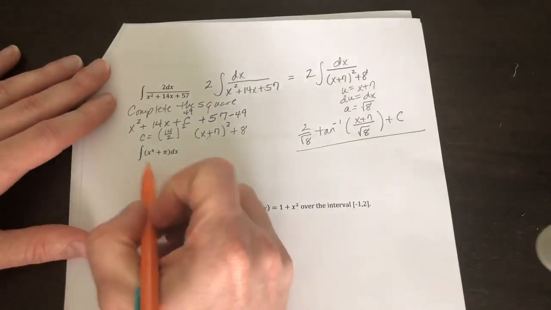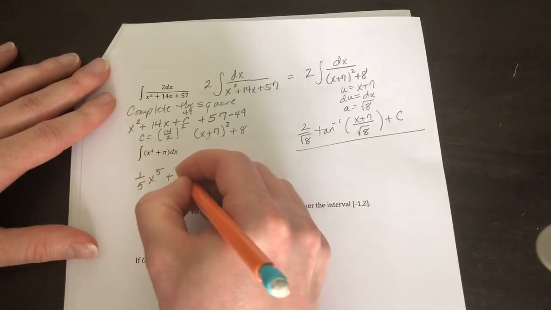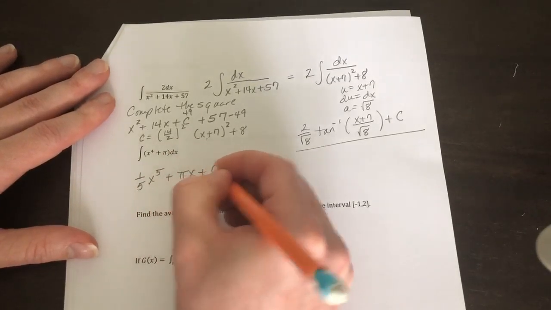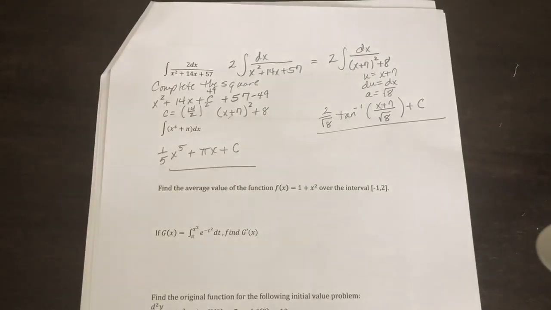This one right here, integral of x to the 4th is 1/5 x to the 5th. Integral of pi is pi x plus c. Now remember, pi is just a number, so you got to make sure that you recognize that.